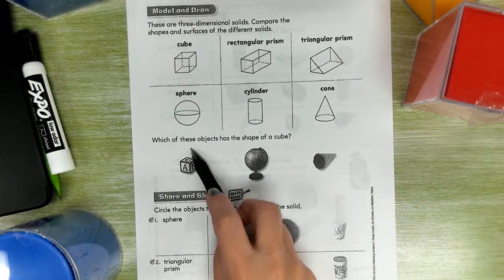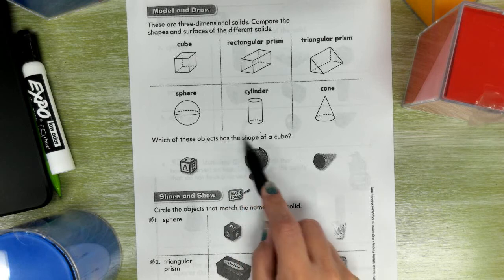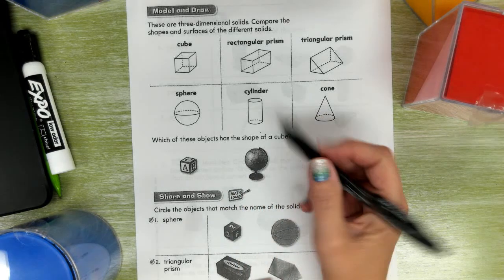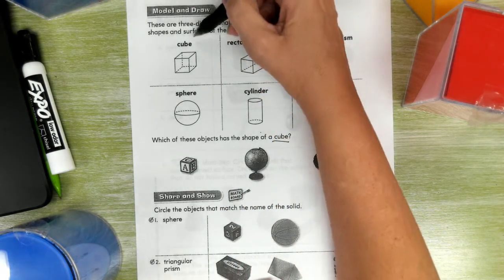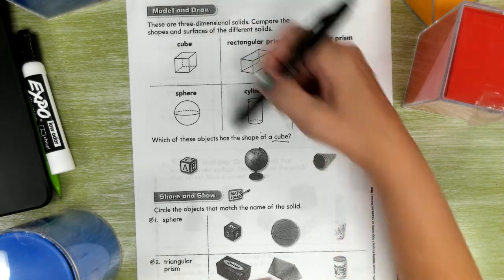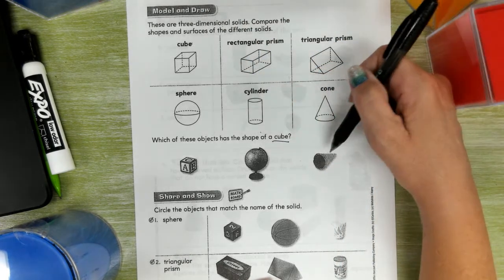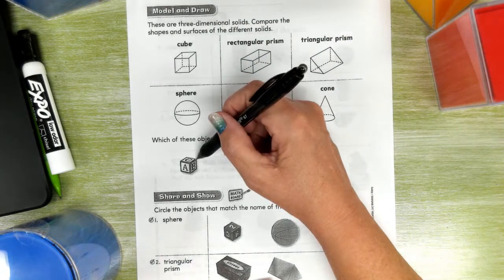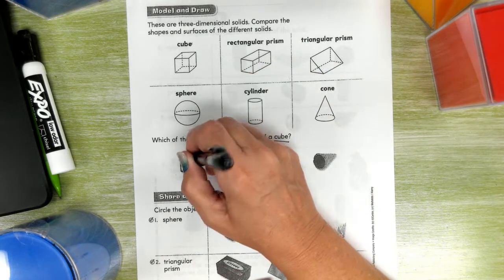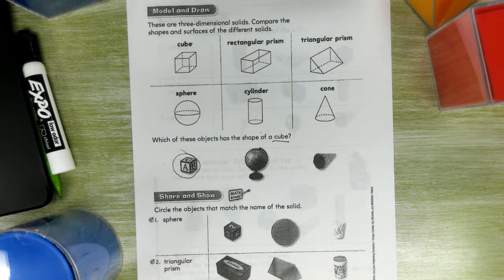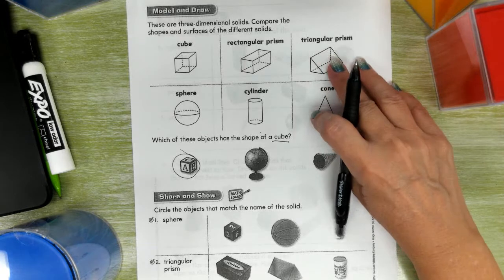It says, which of these objects has the shape of a cube? Go up and find the cube and look. Would that thing look like that cube? Does that look like the cube? Or does that? I think you're probably right. That does. Go back to this often if you can.